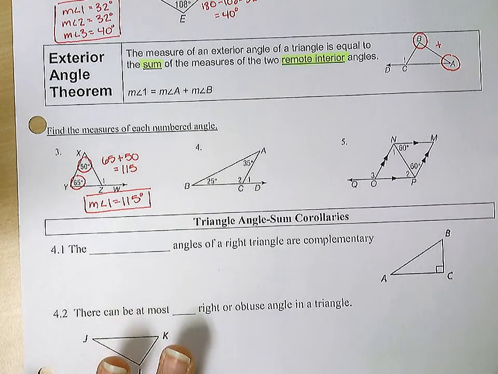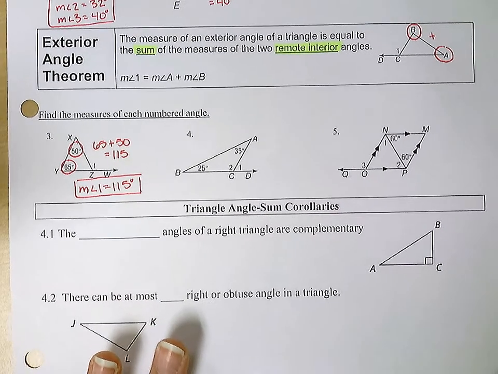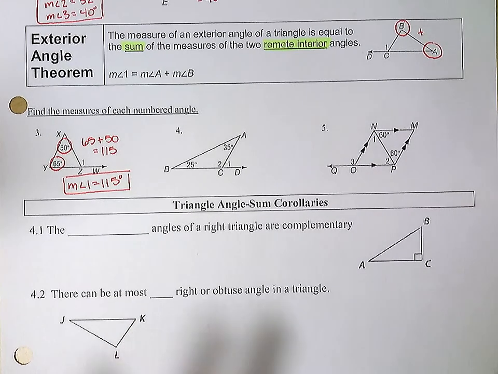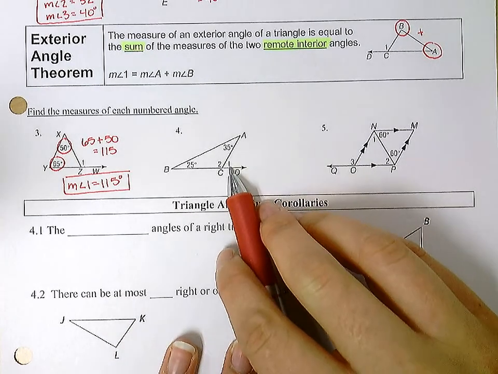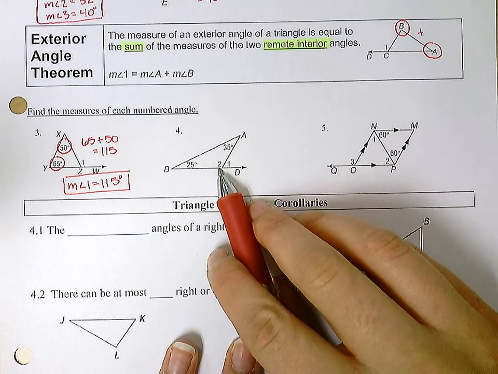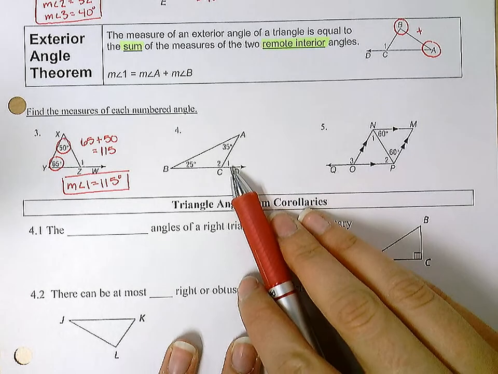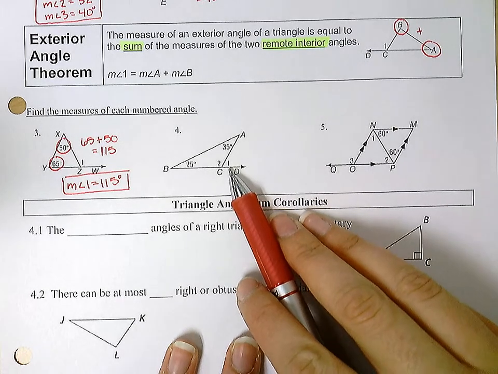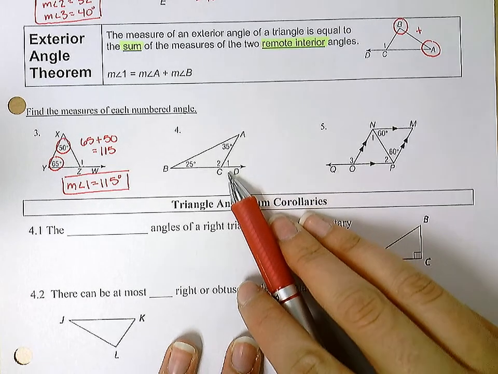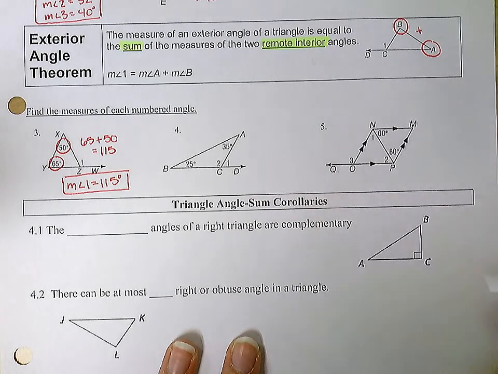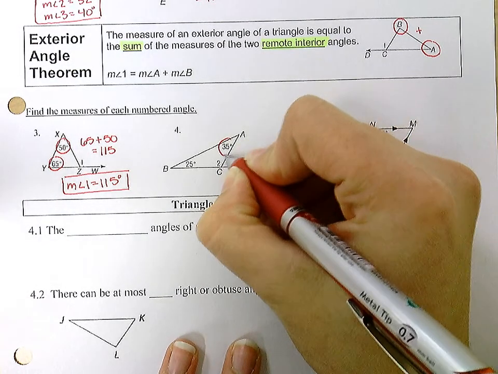Questions on 3? Then looking at 4, I have to find the measure of angle 1 and the measure of angle 2. It doesn't matter which you do first. I'm going to find angle 1 first. That's an exterior angle, so I need to locate its two remote interiors, the ones not next to it.